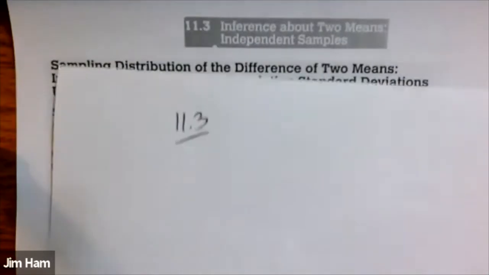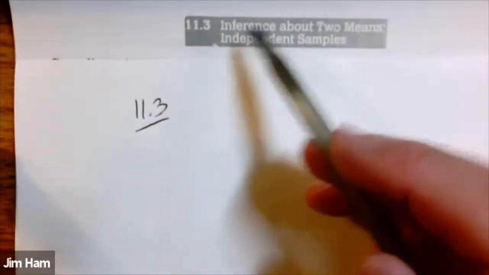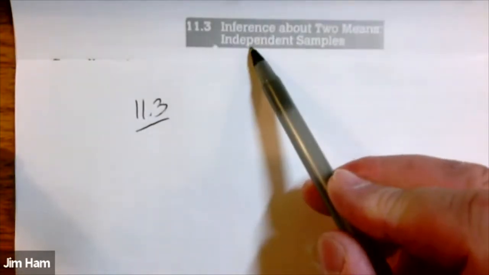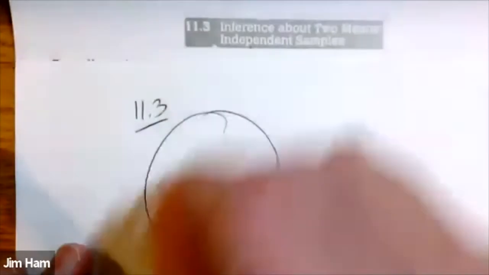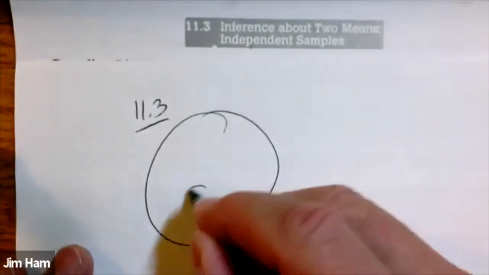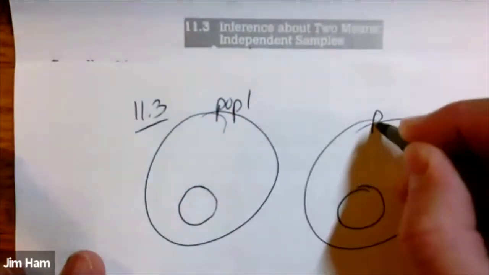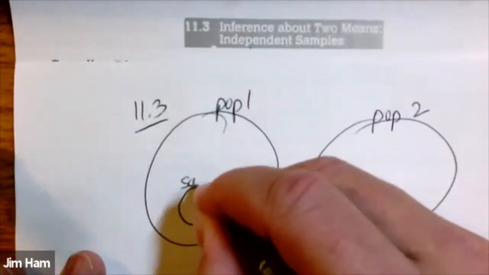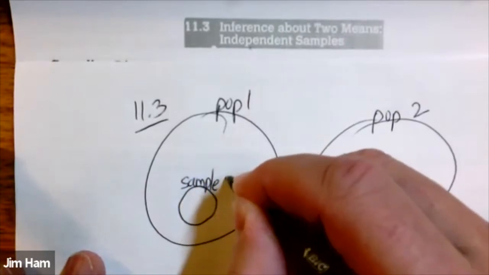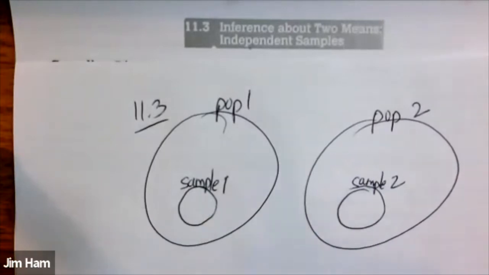Okay, section 11.3 is about testing claims about two means, just like section 11.2, but now we have independent samples. So instead of just one sample and measuring two different readings from the same sample, we're going to have two populations, population 1 and population 2, and from each independent population, we're going to take a sample from each group. And these two groups are not linked in any way. It's not the same subjects with a before and an after.